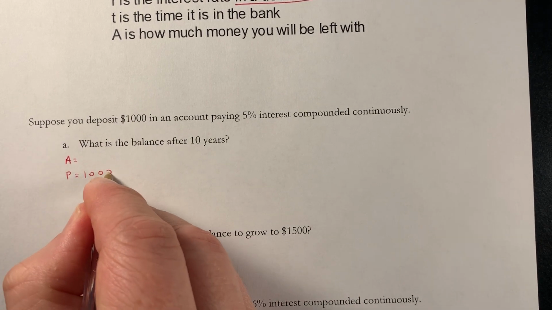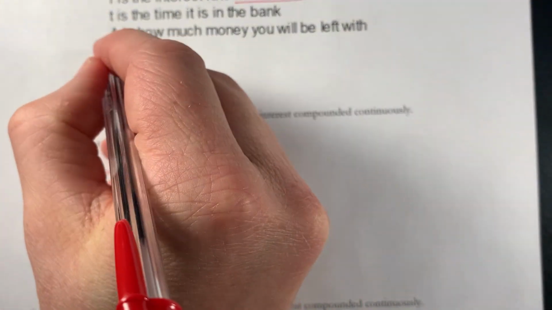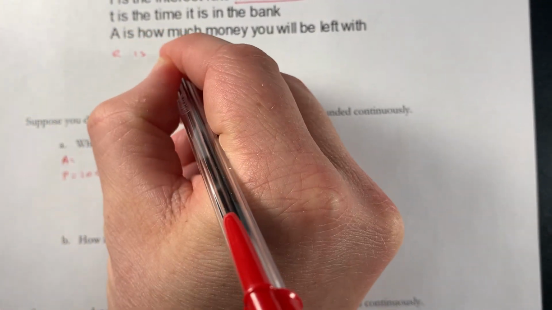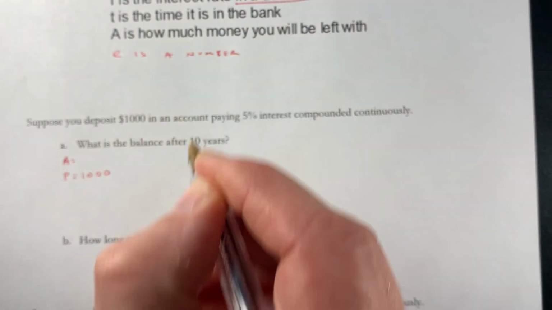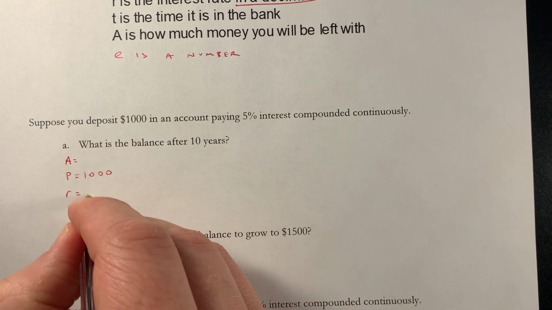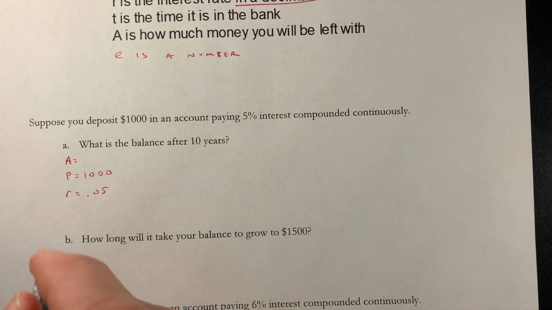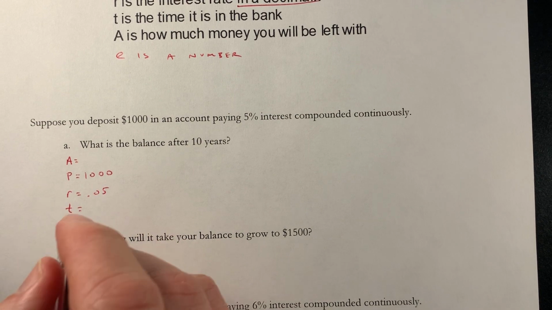That's $1,000. The next thing is e. And remember, e is not a variable. e is a number. r is the interest rate, 5%, so 0.05. And t is the amount of time, and that is 10 years.